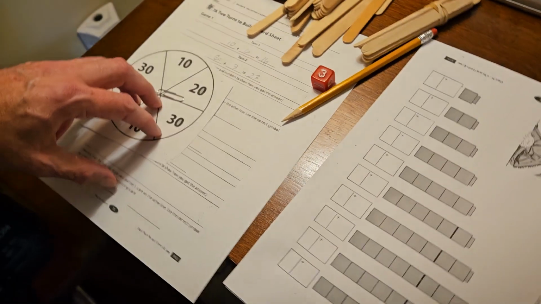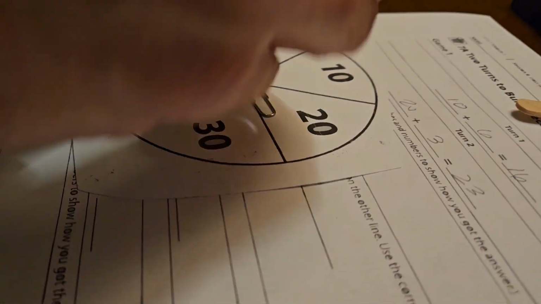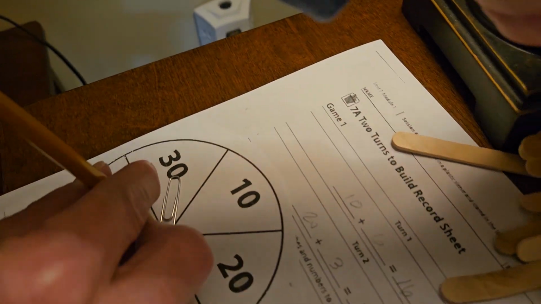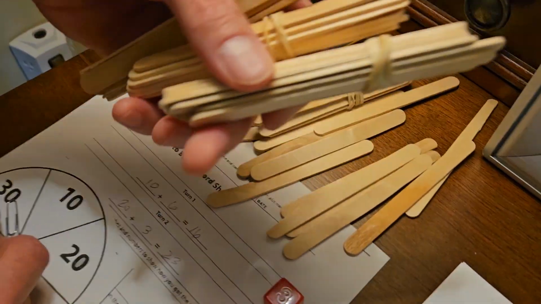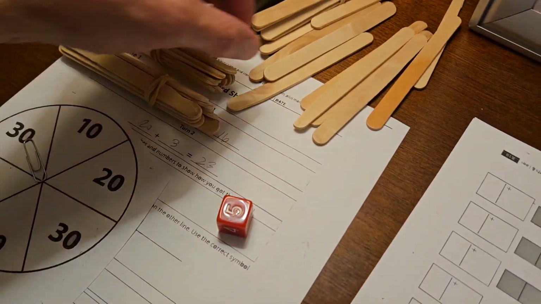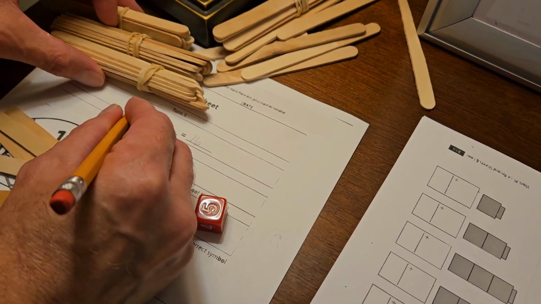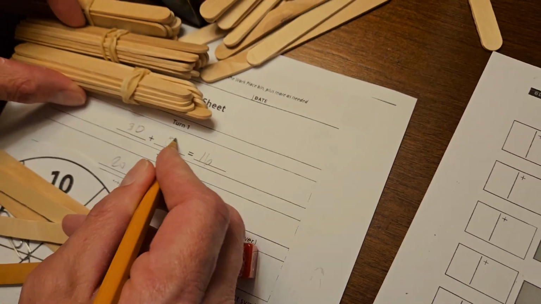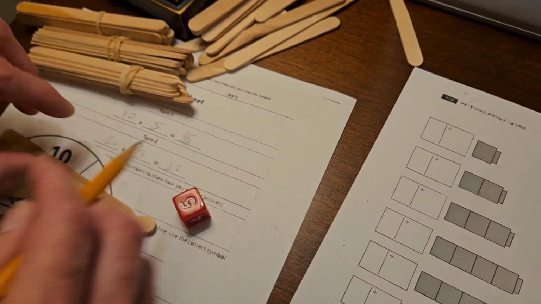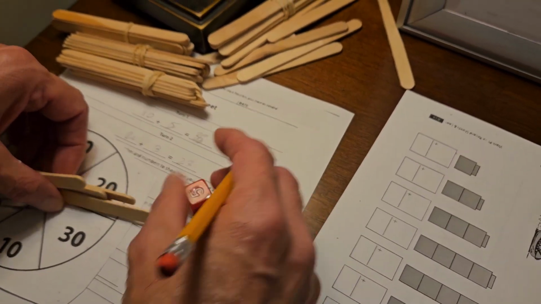One of the other games is called 2 Turns to Build. The student would take their makeshift spinner, roll it, and get a 30. They would take 3 stacks of 10 to make their 30. Then they would roll again and get a 5, and take 5. Then they would record that number in the tens place, and the 5 in the ones place, and they get 35. Then student number 2 would go, and again they compare which one is greater and which one is less to declare the winner.